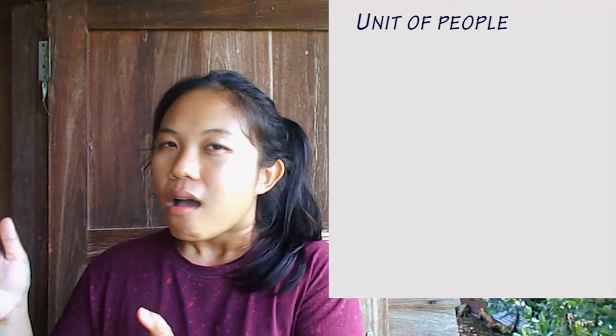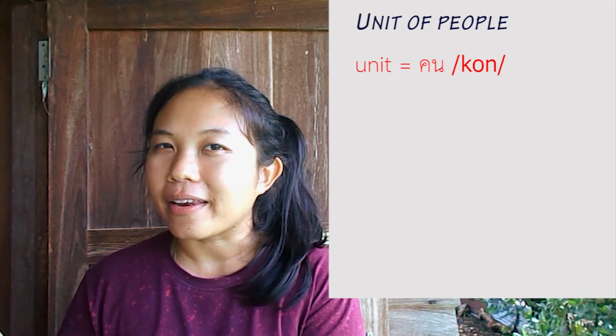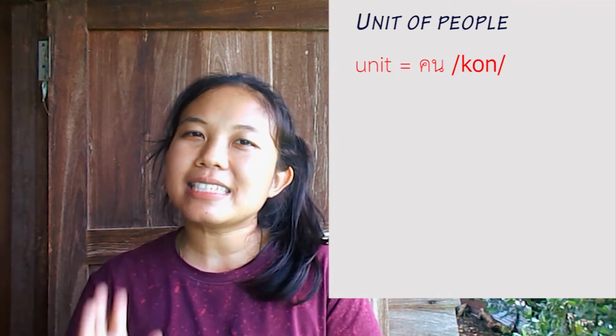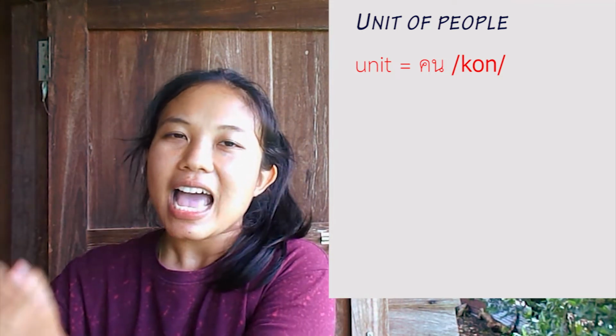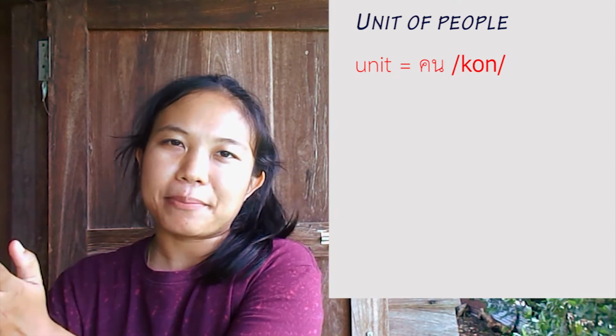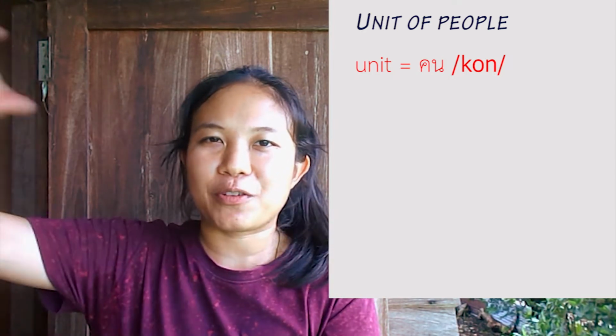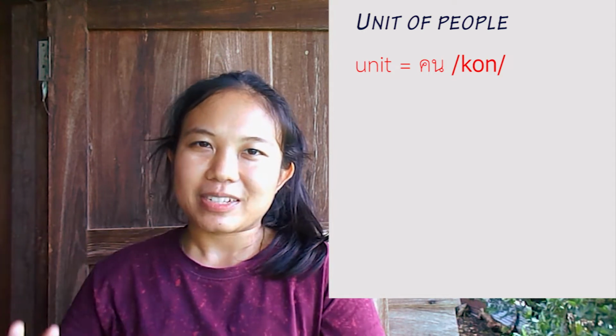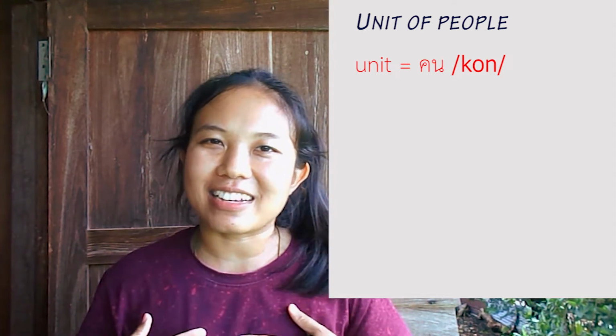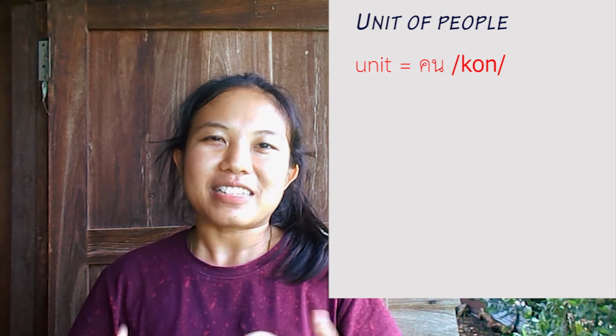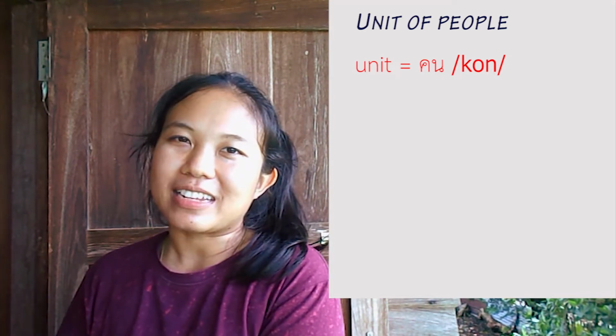The second group that has the same units is people. People have the same unit, that is คน. But please separate the monks and also the royal family members, because they have different units. But just common people like us, we have the same units, that is คน.